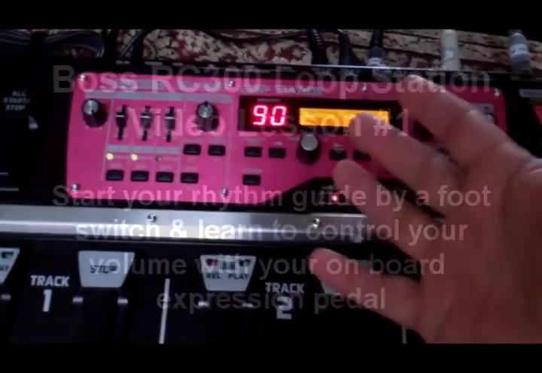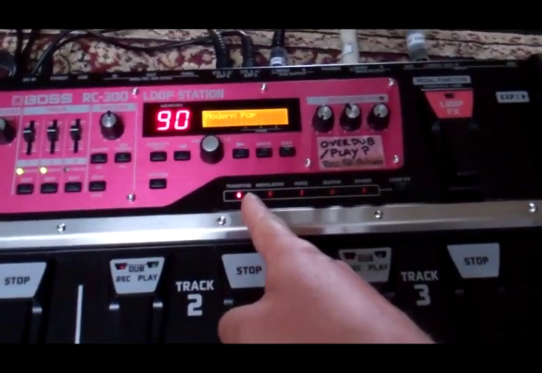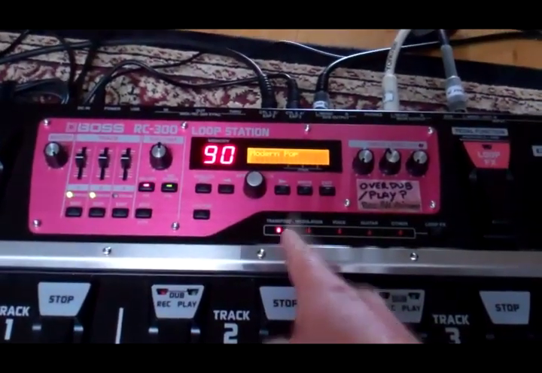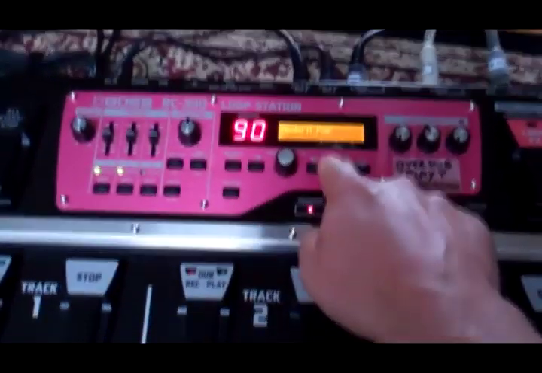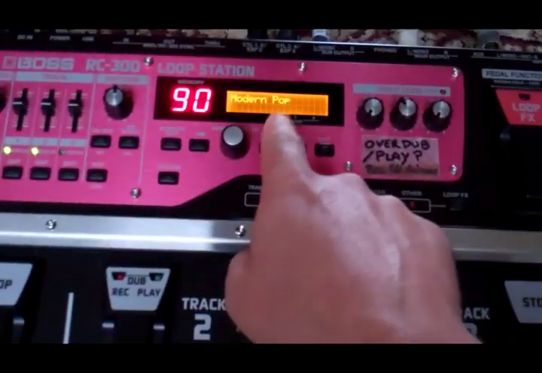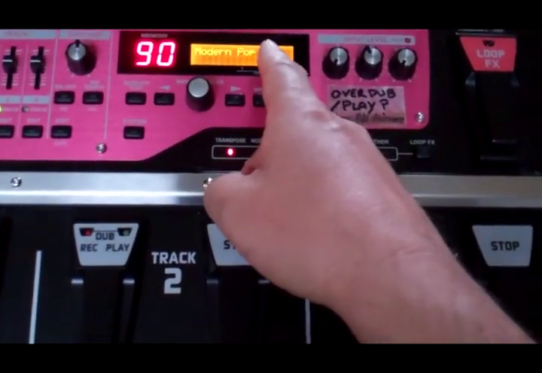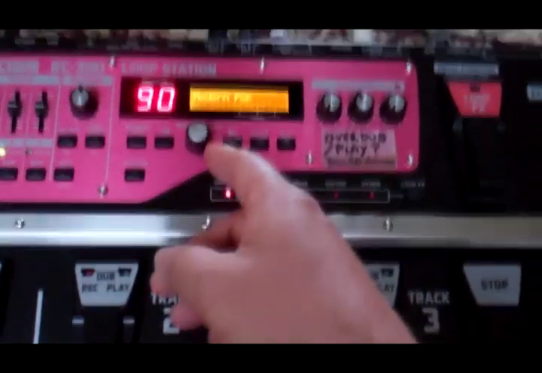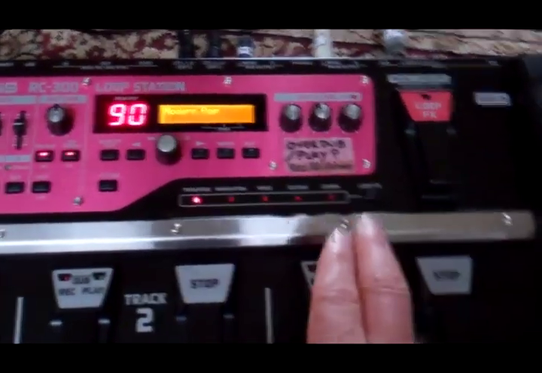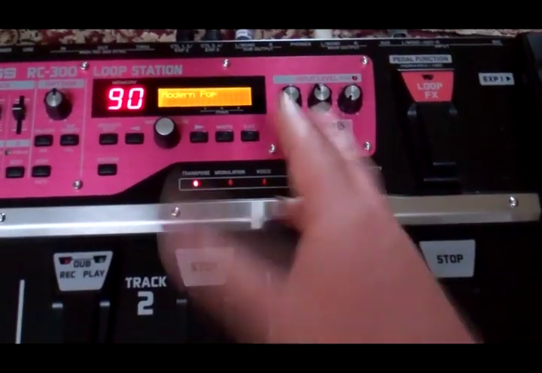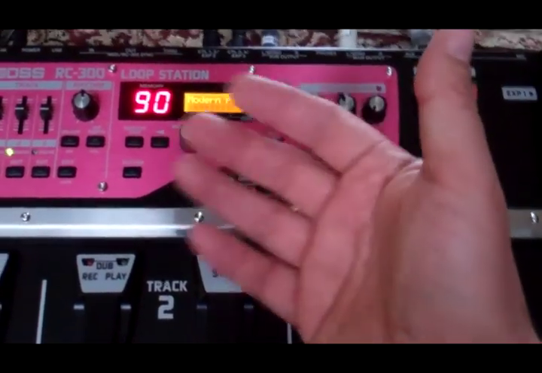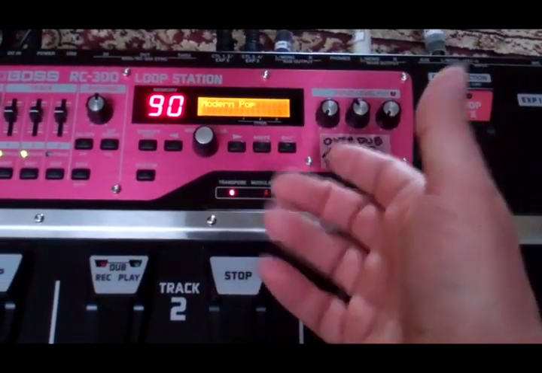Today I'm going to show you a few tricks on a Roland RC300 that I use that are really useful. First of all, I'm going to take a track that's already recorded in the machine. This one's called Modern Pop. I just have it assigned on a different memory that's in the machine originally. And what I want to do is be able to, with my foot, use track 3 to just start the rhythm, because there's no way to start the rhythm track with the RC300.